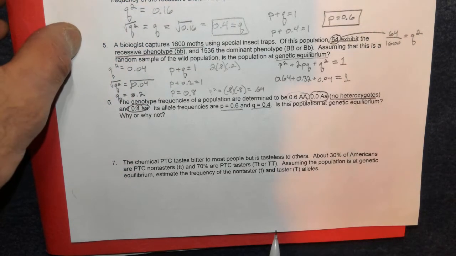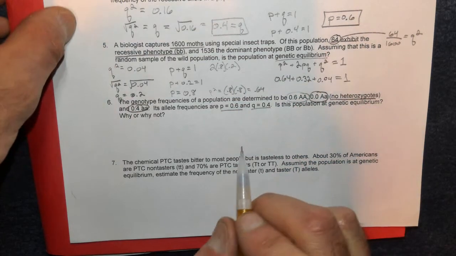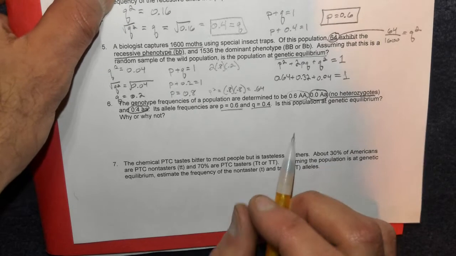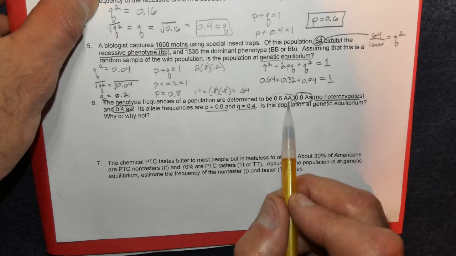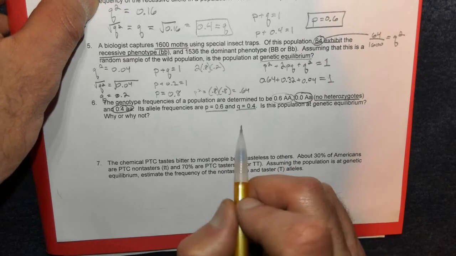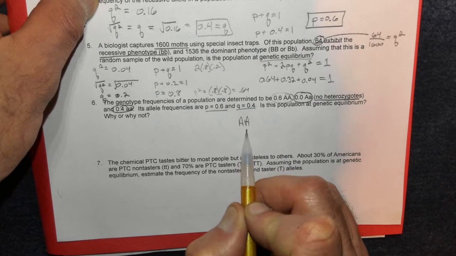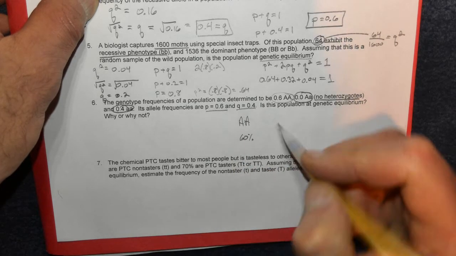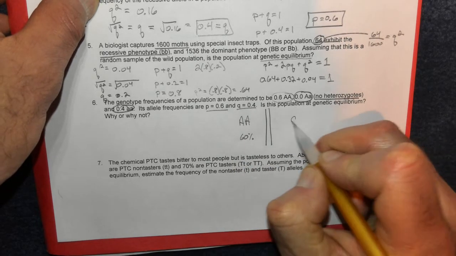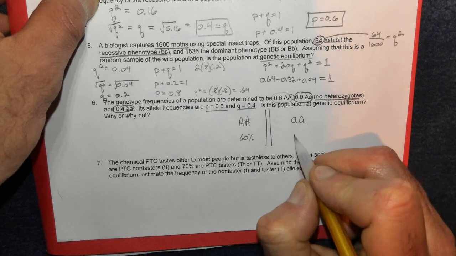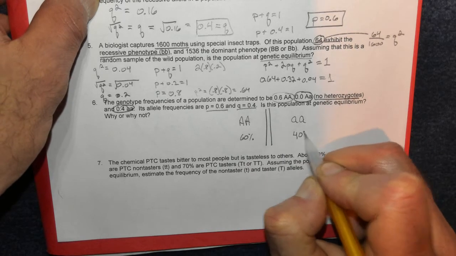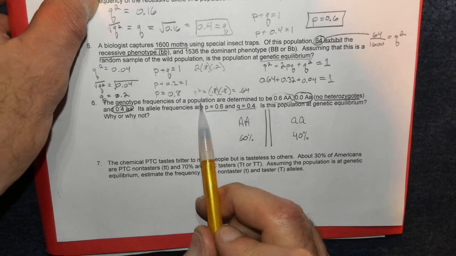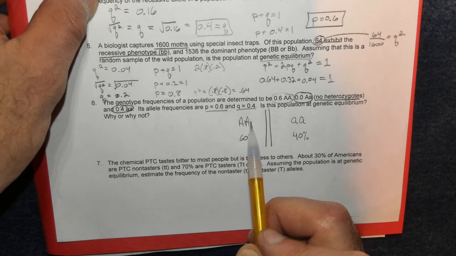Why or why not? Well, there's a couple of ways to answer this, and it really depends on how you look at this. If this population of big A's, of which there are 60% of them, are isolated from this population of little a's, of which there are 40% of them, then it's not a population, it's two populations.